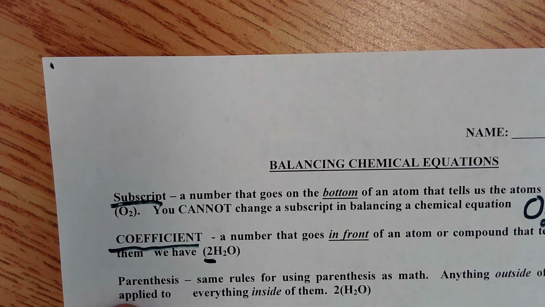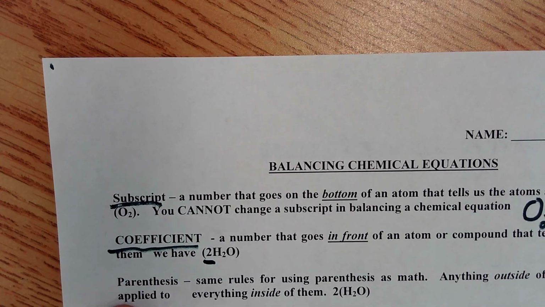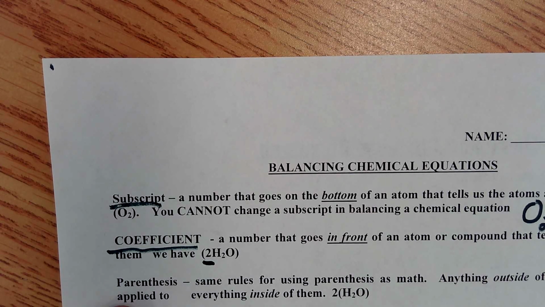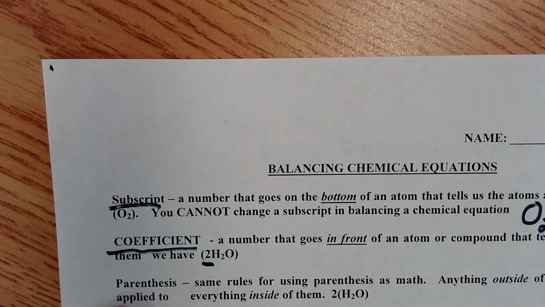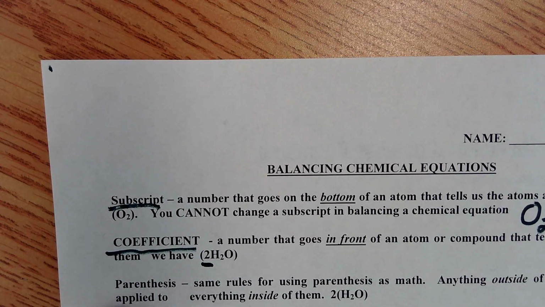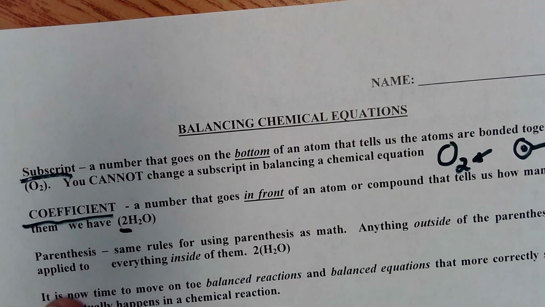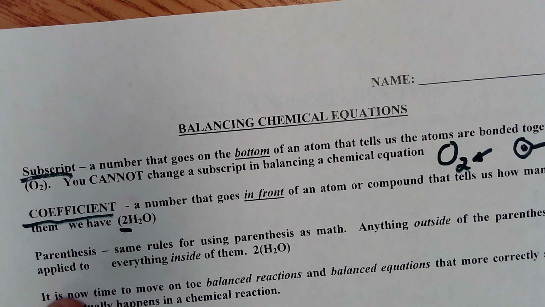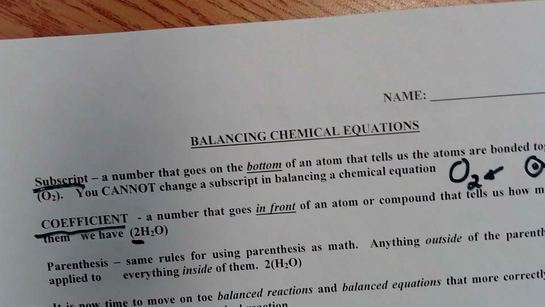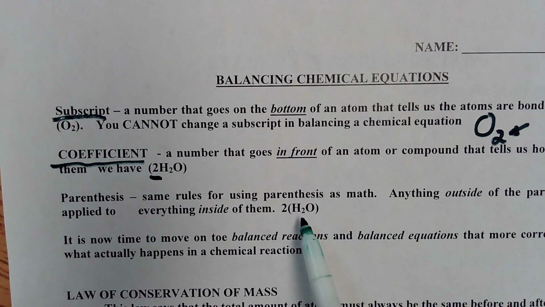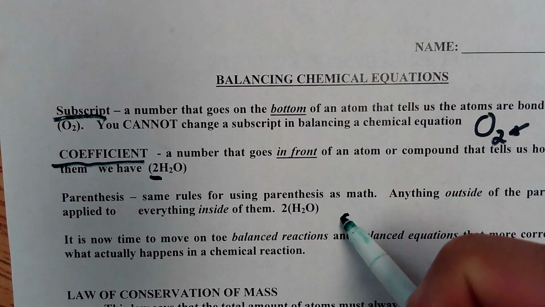Parentheses. Sometimes in chemical equations, we will see parentheses, okay? This will happen. You'll see this, I think, only twice, maybe 3 times in the worksheet I'm going to give you here in a minute. But the same rules for using parentheses in math: anything outside of the parentheses is applied to everything inside of them. So 2 H2Os, as we see here in this example, is literally telling us, all right, we have an H2O.